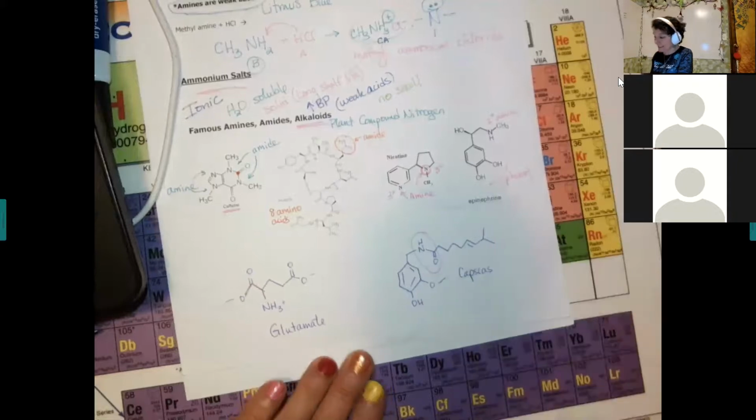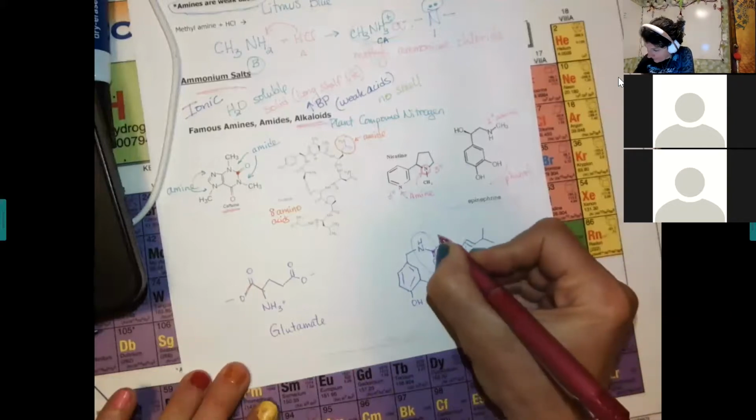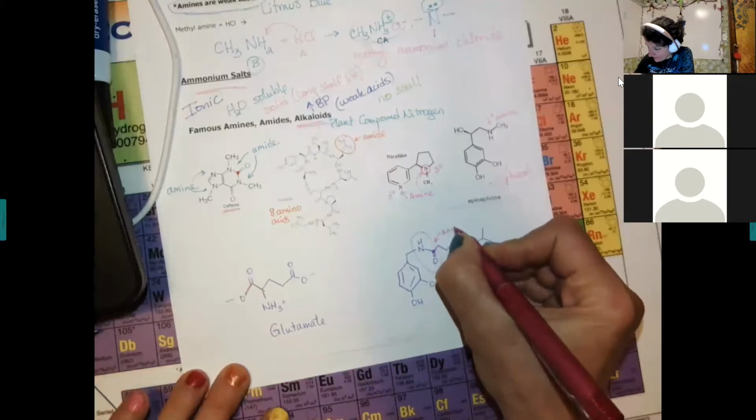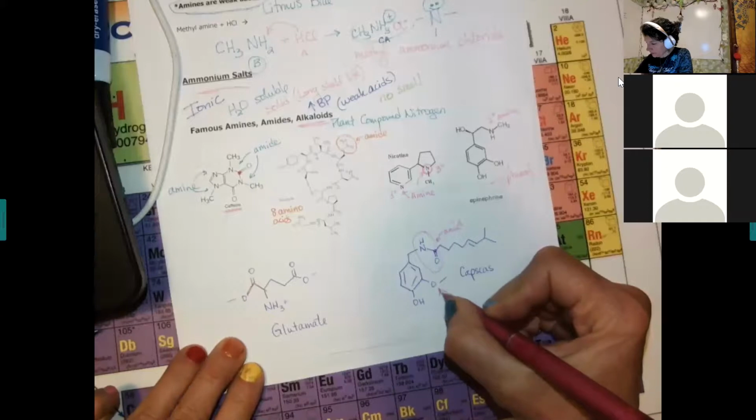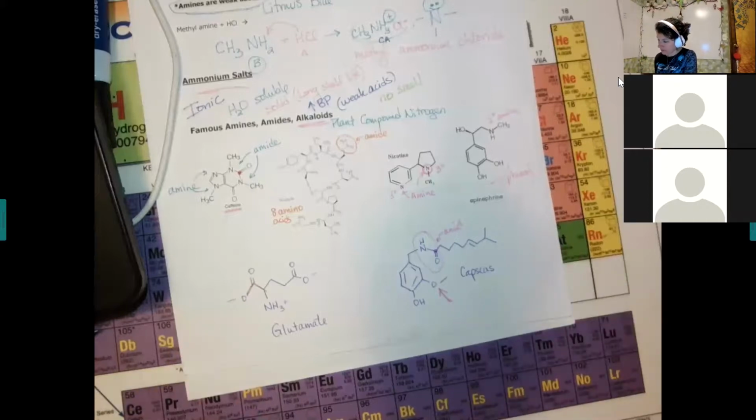This is not an amine. So one more time, why is that not an amine? Or does anybody see? That carbon, so this is an amide. So the carbon the nitrogen is attached to has a double bonded oxygen. What is this group down here? Is it an ether? That is.